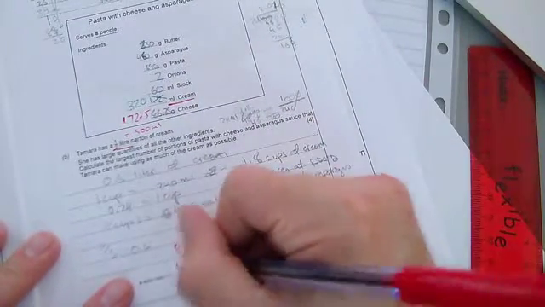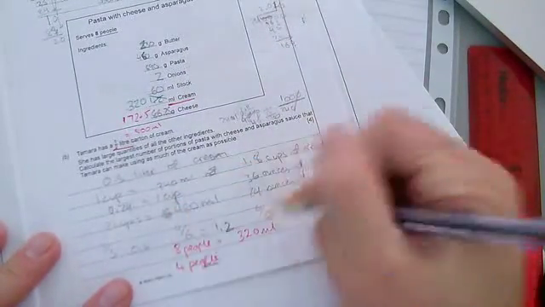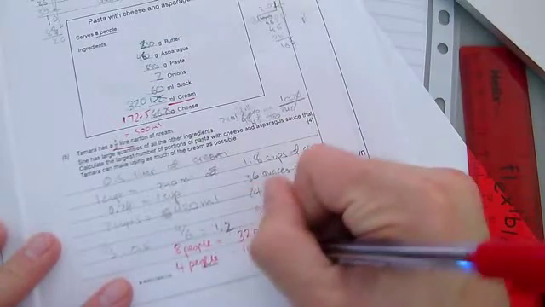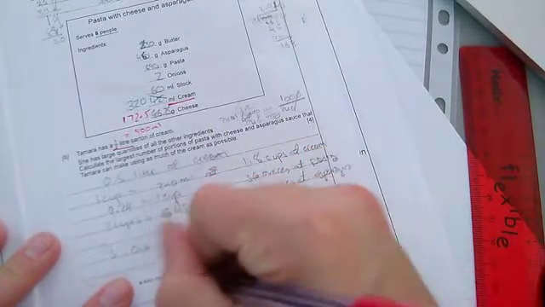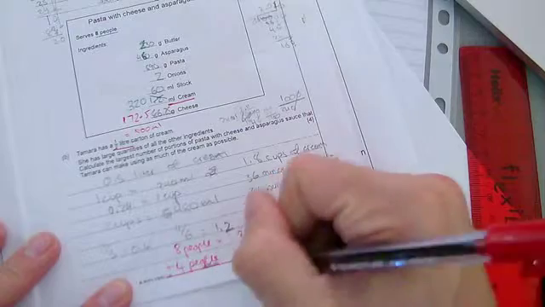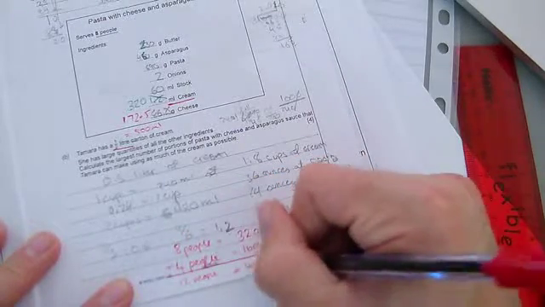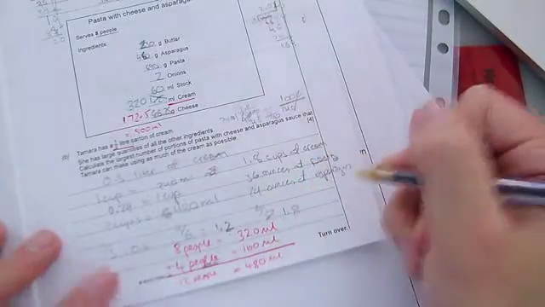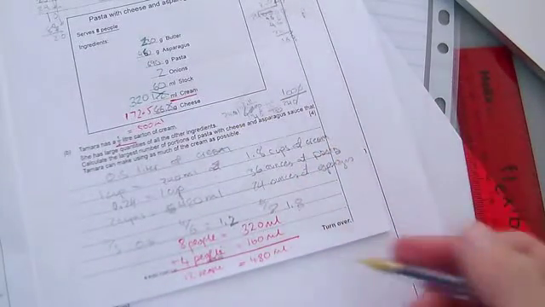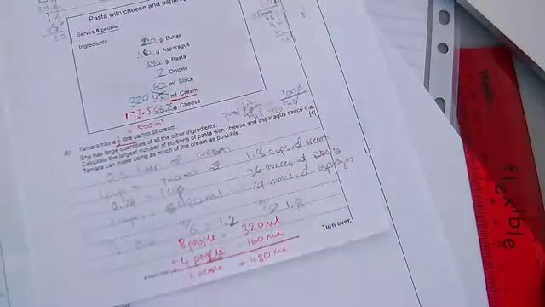I know that 4 people from my work before is equal to 160 millilitres. If I add those together, is that right? That would give me 12 people would have 480 millilitres. Now that's looking pretty good, so I'm guessing it's 12, but it may be 13. How could I work out 13?